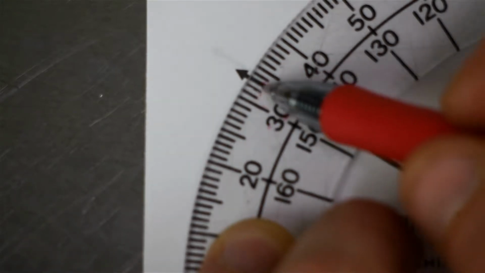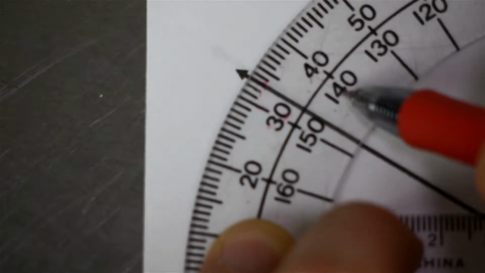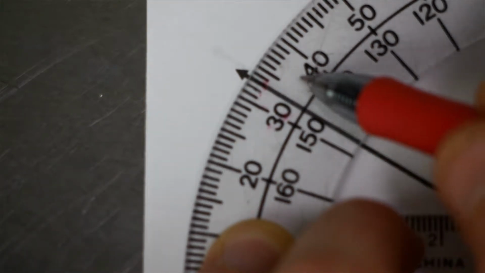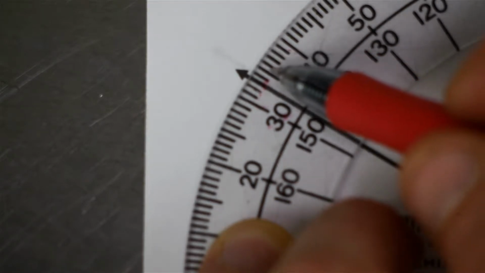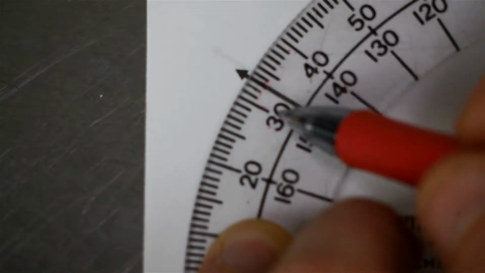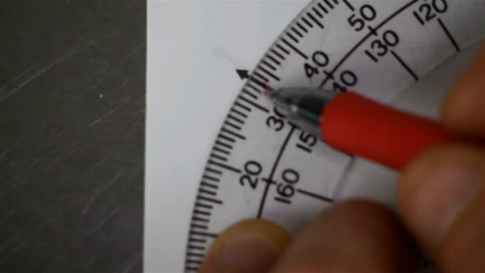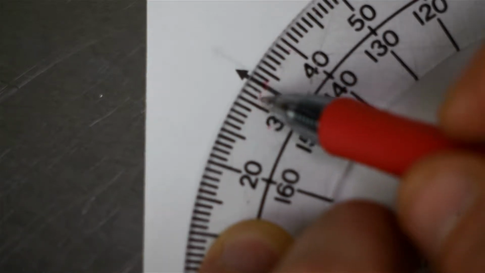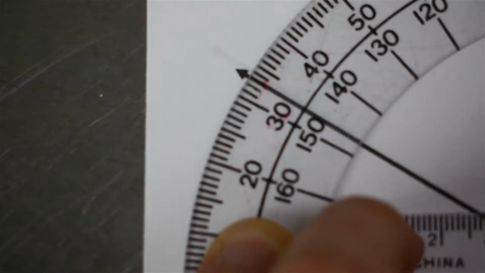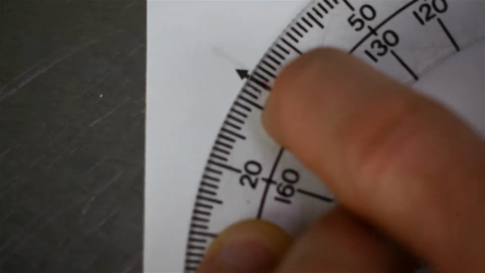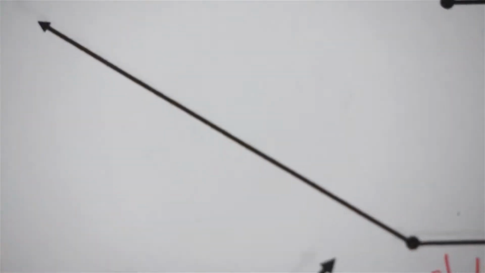So my number that I'm looking for here is somewhere between 140 and 150. It's less than 150, but more than 140. So I'm going to count up 141, 142, 143, 144, 145, 146, 147. Or if I wanted to count down, we have 150, 149, 148, 147. So this angle is about 147 degrees.